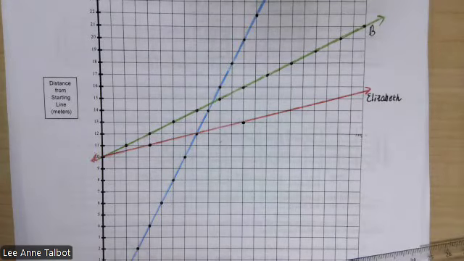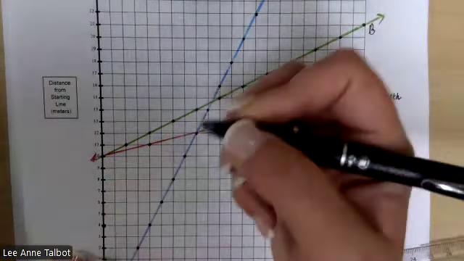Okay, what do you think we can do after B? What's the next easiest one? C? Okay. You ride half as fast as Leslie, but get a 4-meter head start. Okay, so 4-meter head start.